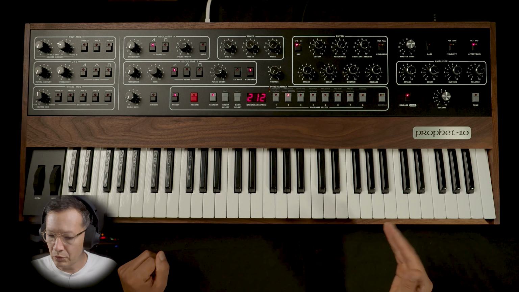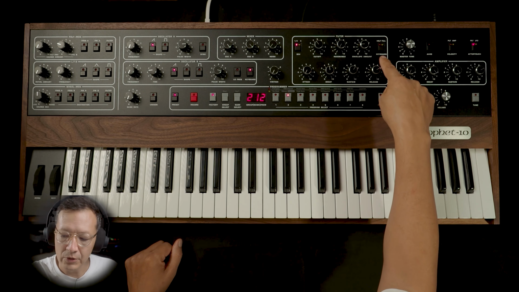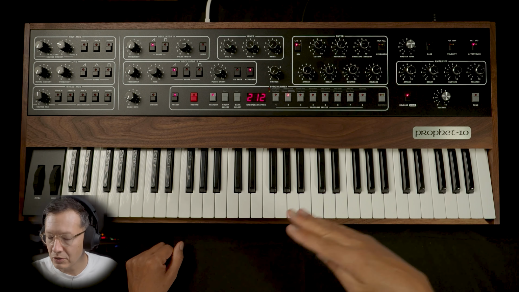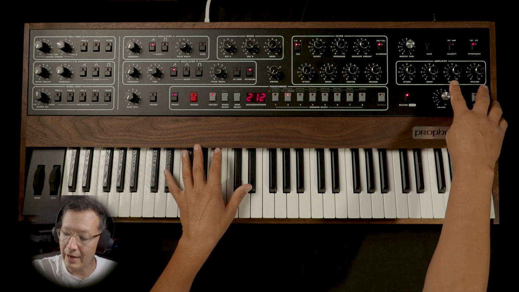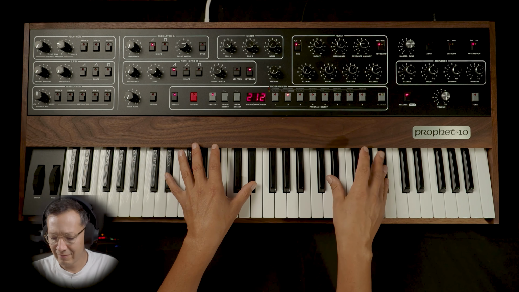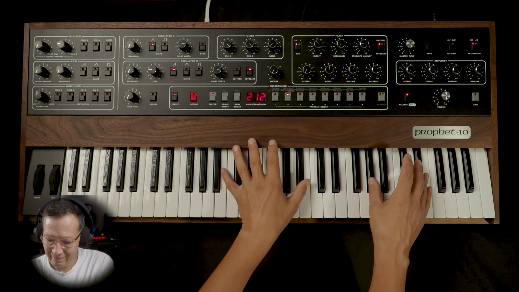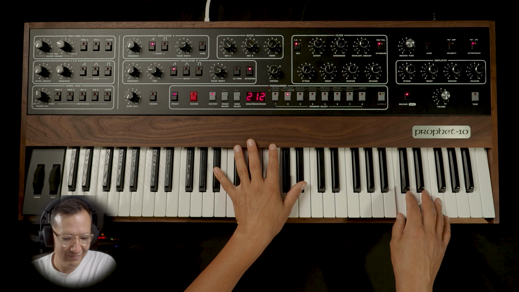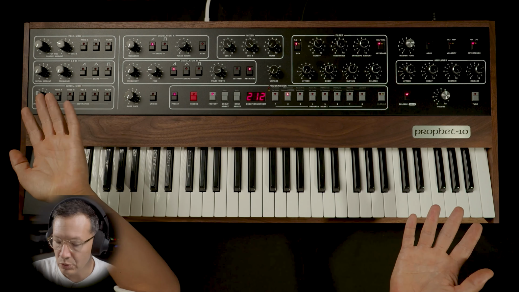So what I'm going to do to make this more usable as a pad is use this function here called keyboard, which has half and full, which means it's going to track, if I play higher up the keyboard, it's going to automatically also open the filter a little bit. So let's have a listen. Okay, that's good. So let's listen to what this would sound like now with a high sustain and a long release.